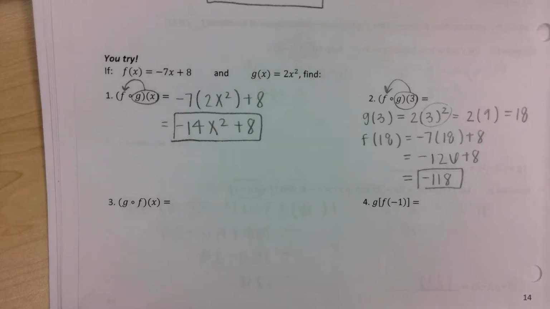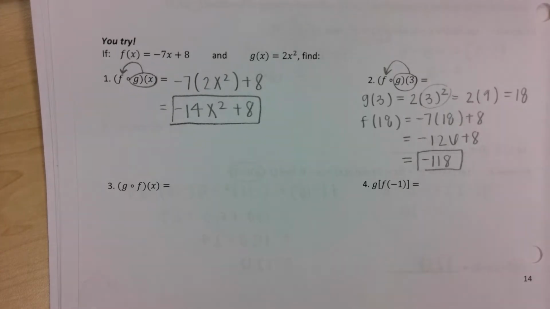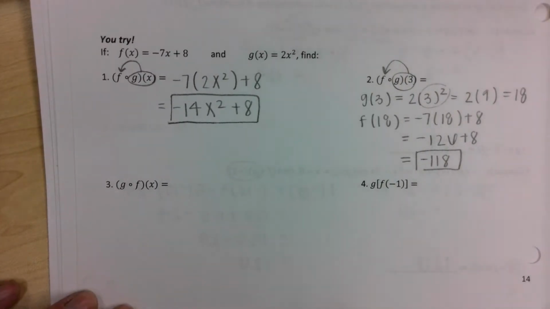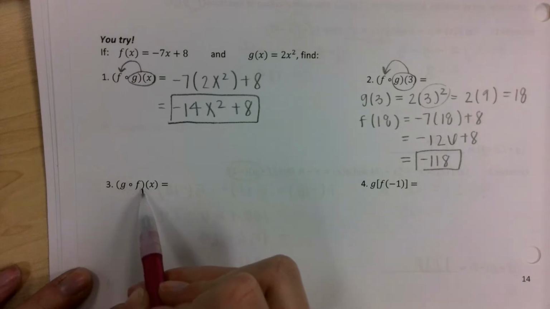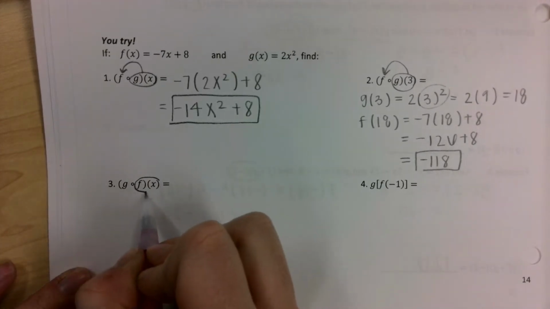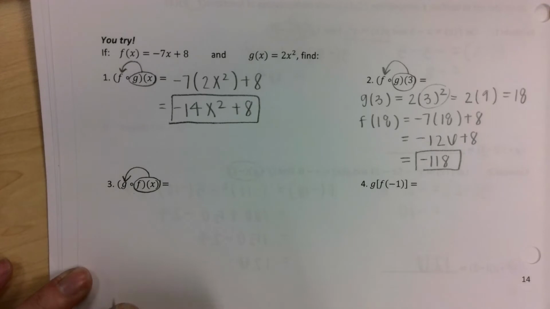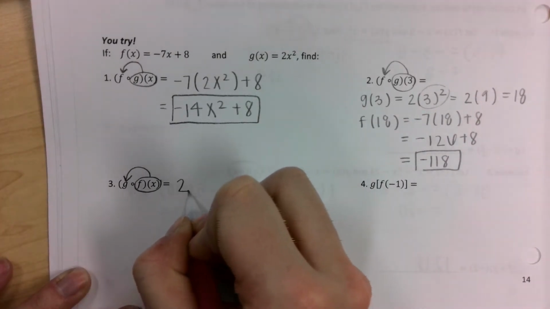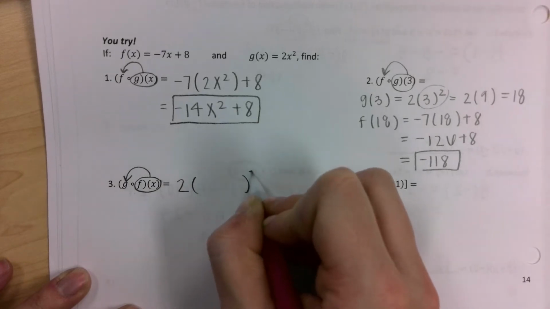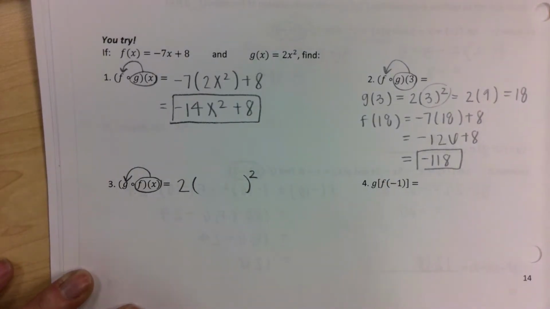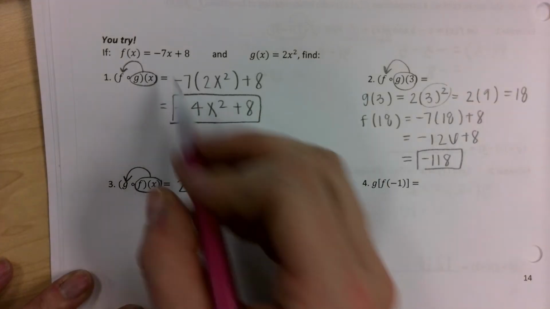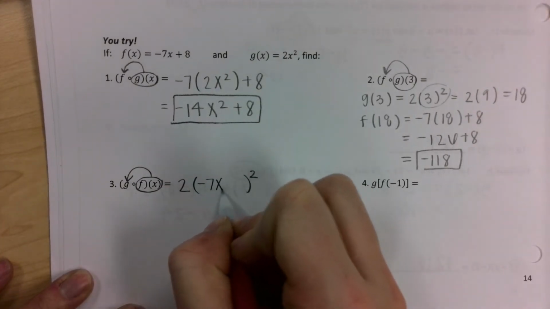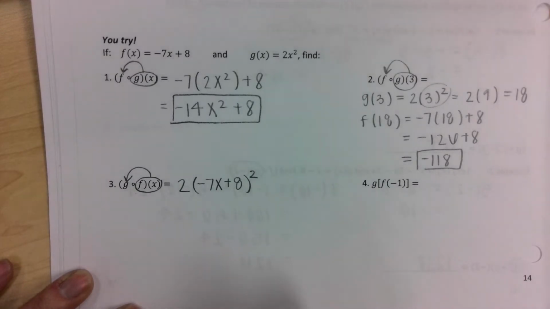Here are the answers for number 1 and 2. Again, pause the video and check your work. I would like to walk through number 3 with you because it is a little bit tricky. So number 3 is asking me for g of f of x. So I'm going to plug f of x into g. So I'm looking at g, I'm rewriting it, but instead of that x, I'm putting a big set of parentheses. Don't forget your little exponent. And in the parentheses, I'm plugging in f, so negative 7x plus 8.